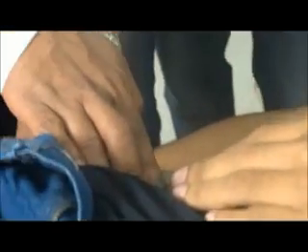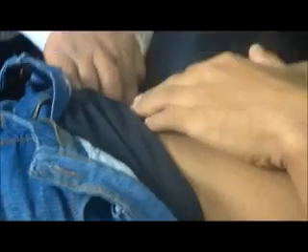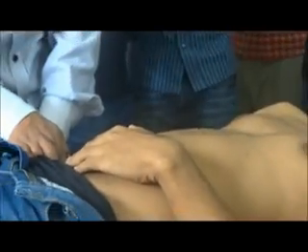So you need to check the radial arterial pulse and the femoral arterial pulse, whether they coincide with each other or whether there is any delay.